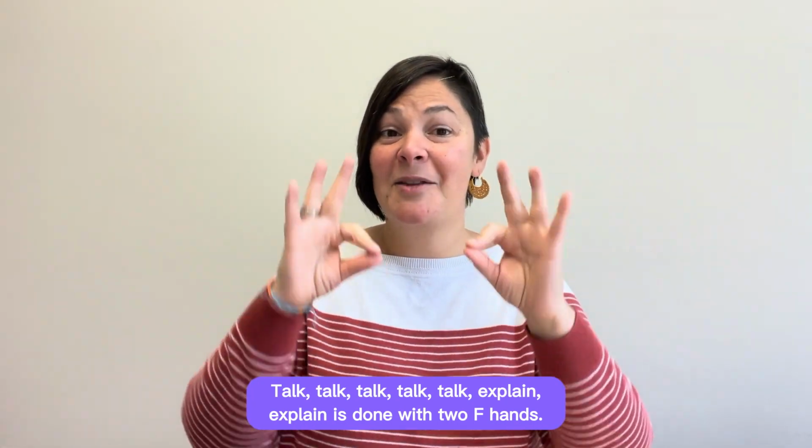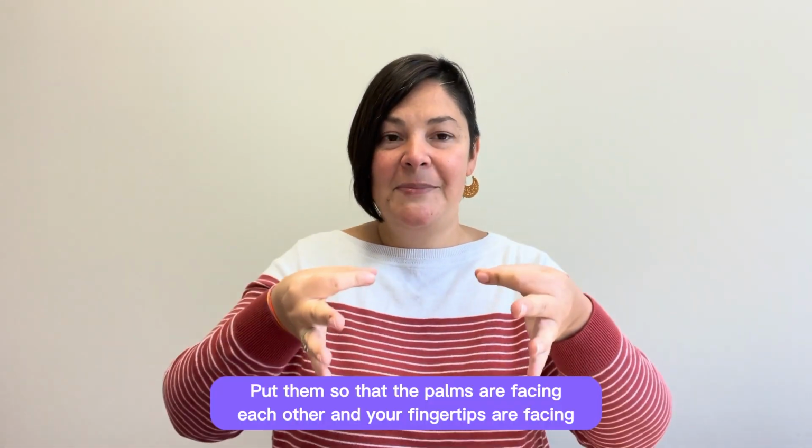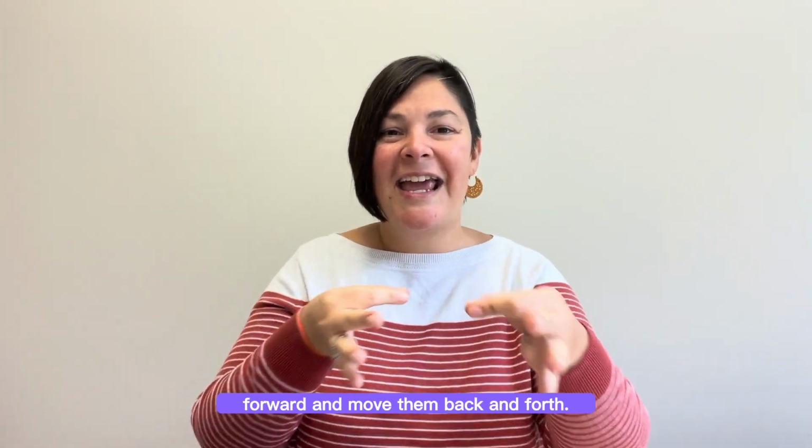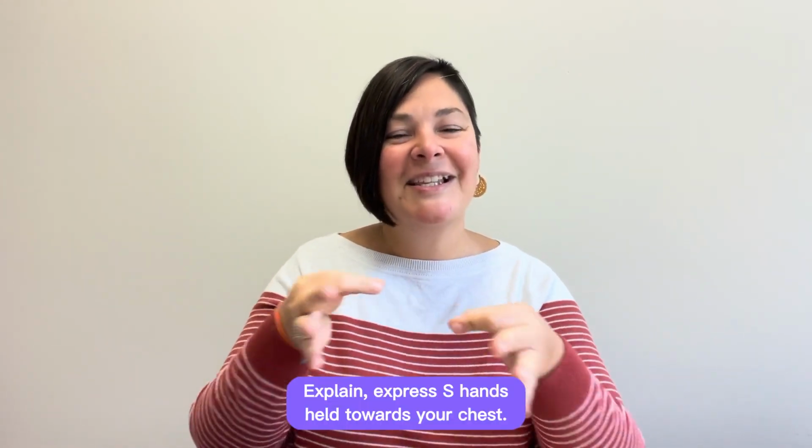Explain. Explain is done with 2 F hands. Put them so that the palms are facing each other and your fingertips are facing forward. And move them back and forth. Explain.